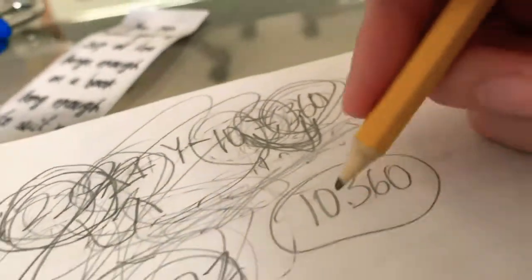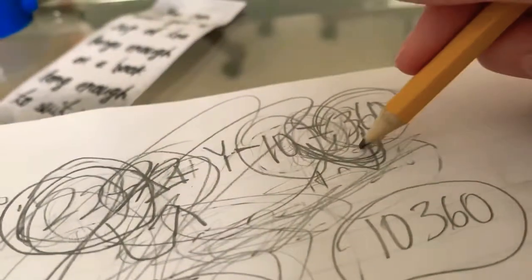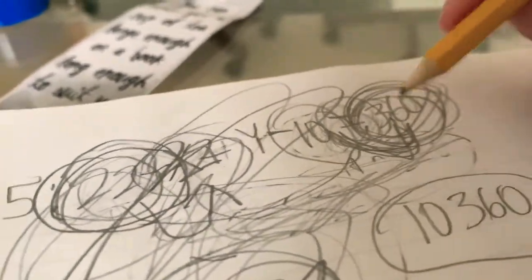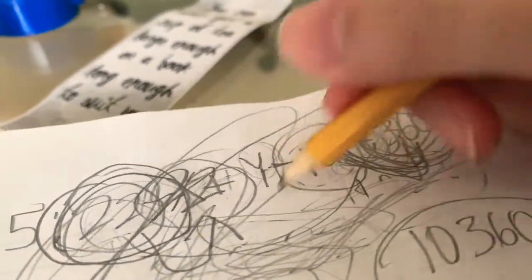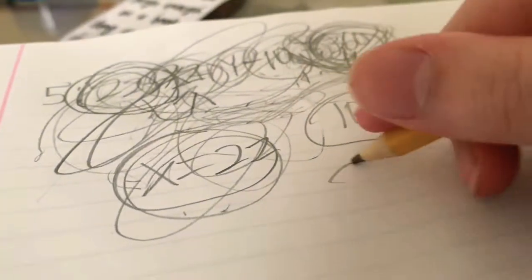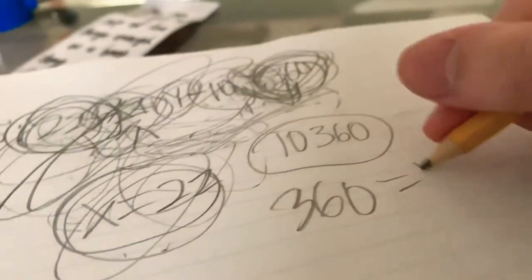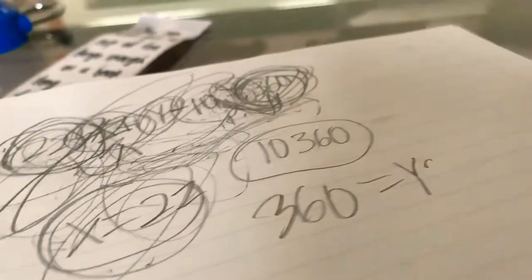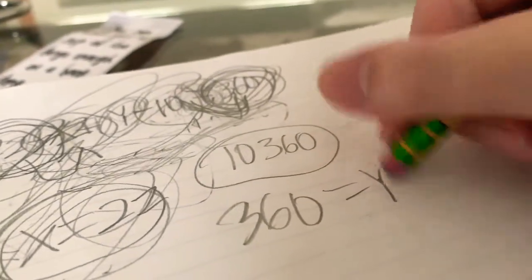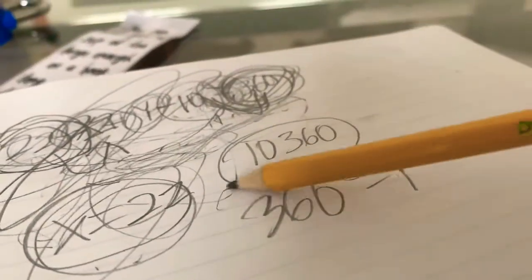Anyways, what we want to do here now is actually take our answer, the number from our answer, and take y and then say that equals y. Why did we take this big number?